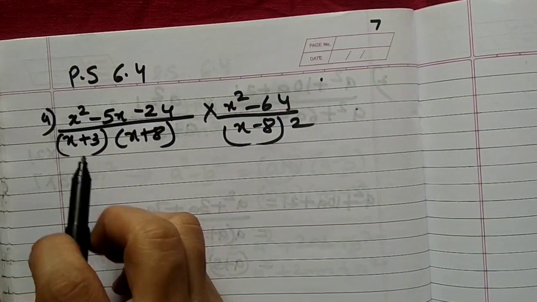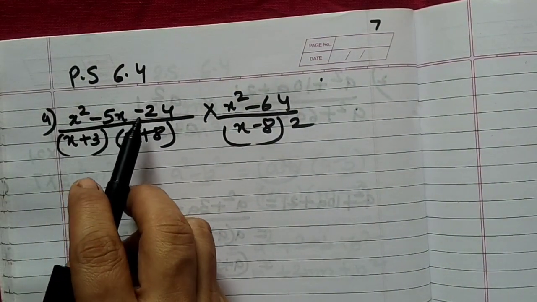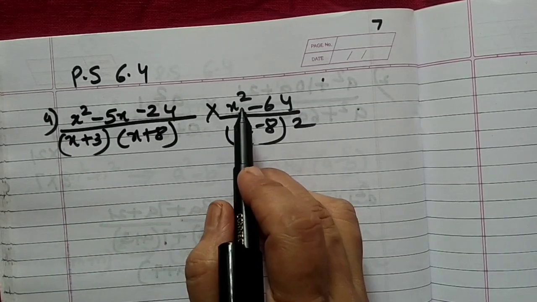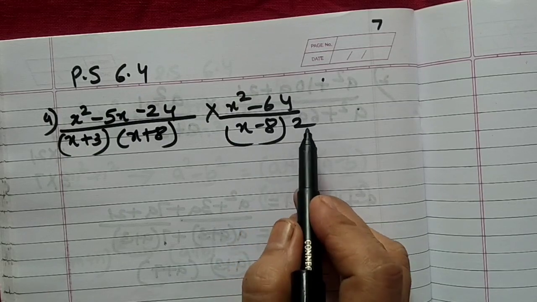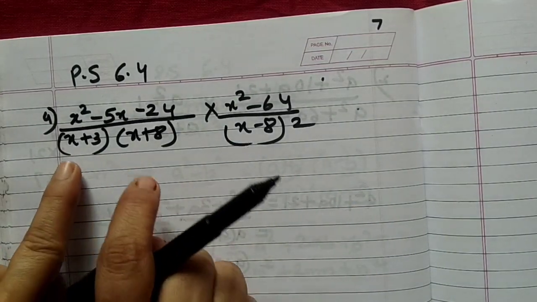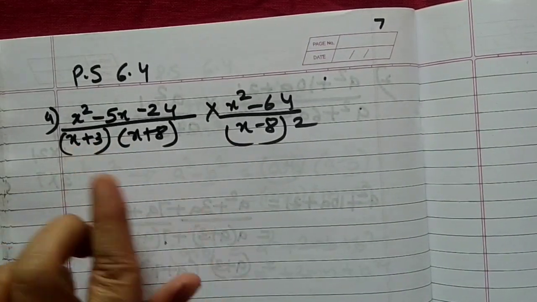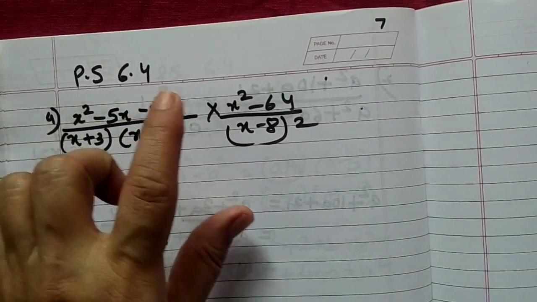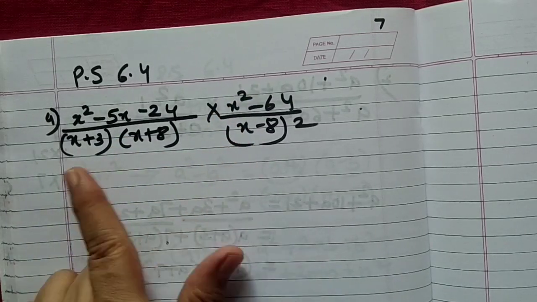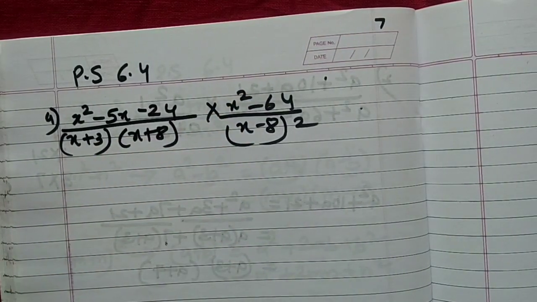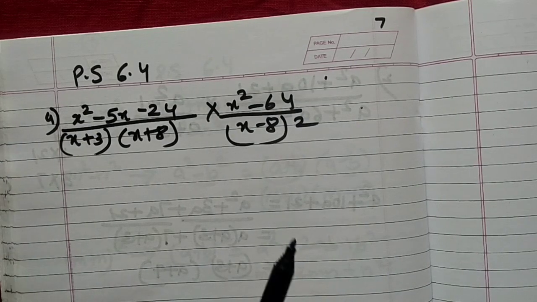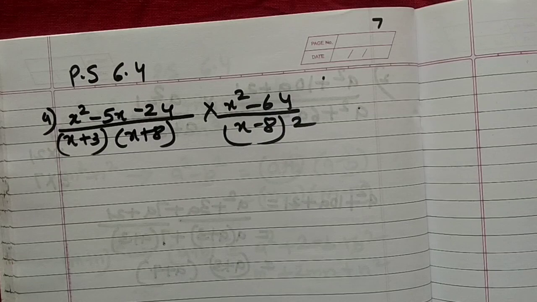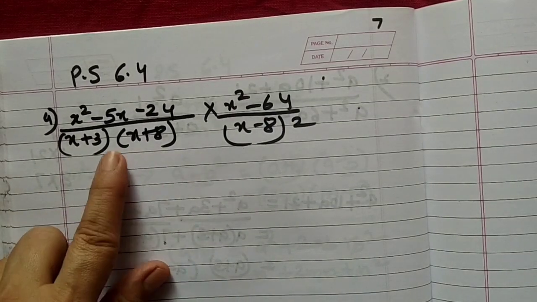This is the fourth sum: x square minus 5x minus 24 upon x plus 3 into x plus 8, multiplied by x square minus 64 upon x minus 8 the whole square. Now whichever is given this way, you are not going to touch it at all. Let it remain as it is. We are going to solve this numerator over here, this numerator and this denominator. This denominator will keep it as it is first, because it is going to be cancelled somehow. So whenever you do such sums, it should come to your mind immediately that something is going to get cancelled, so you are not going to multiply this.